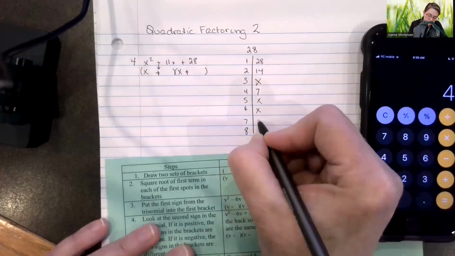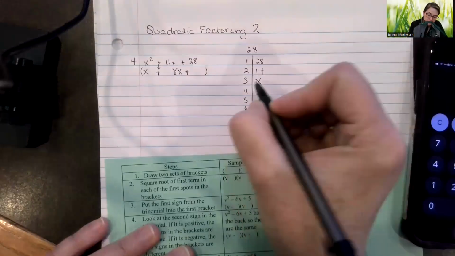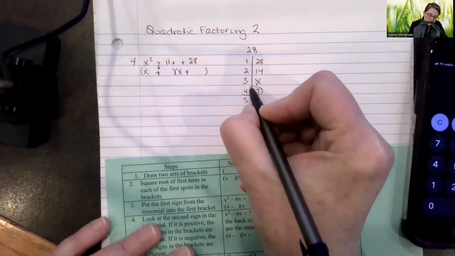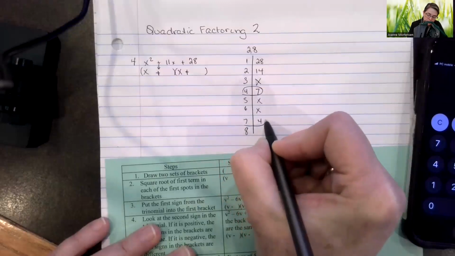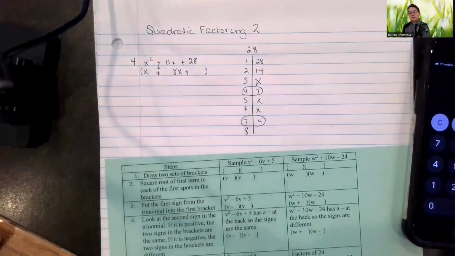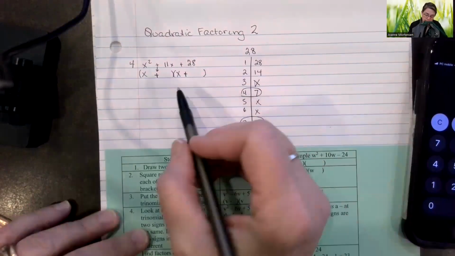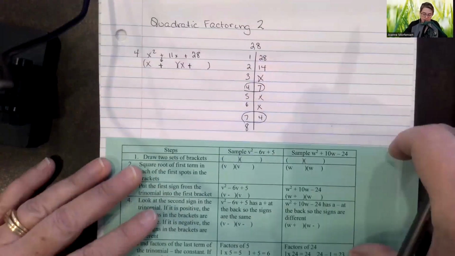And the moment in your list that you get a duplicate, so we've got 4 and 7 and 7 and 4, that means you've got them all. There's no reason to keep going because you're not going to find anything new. So then we're done. Now, going back to my list, so I can do it in order.